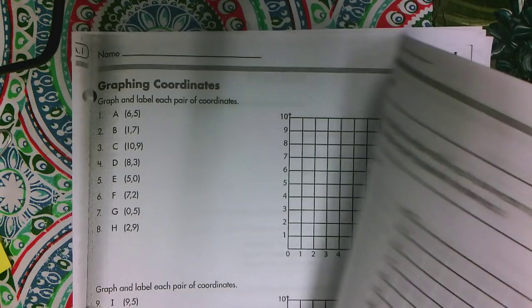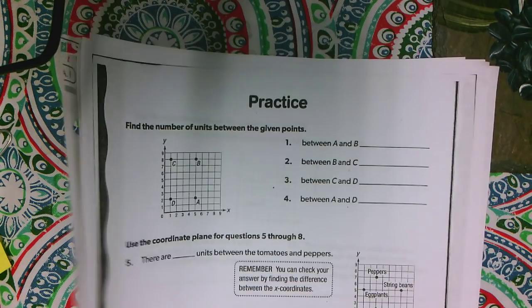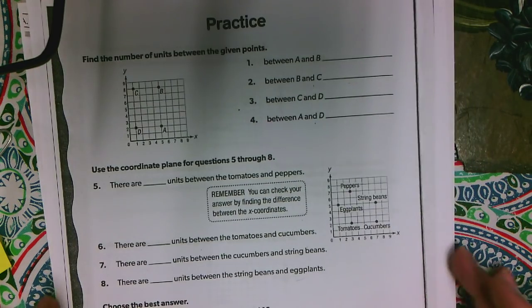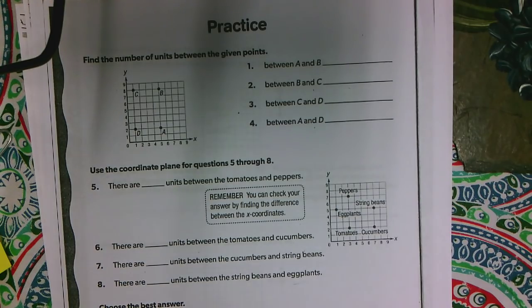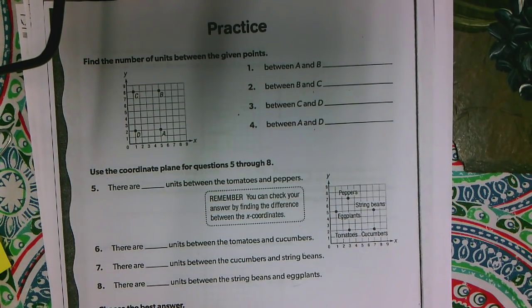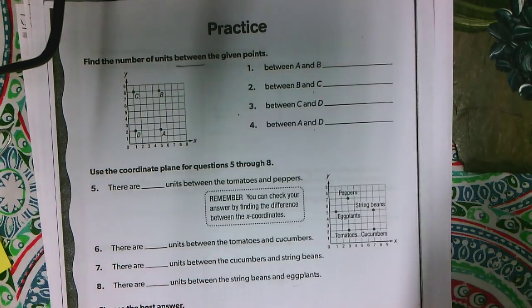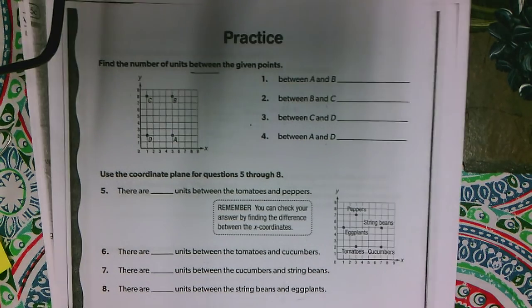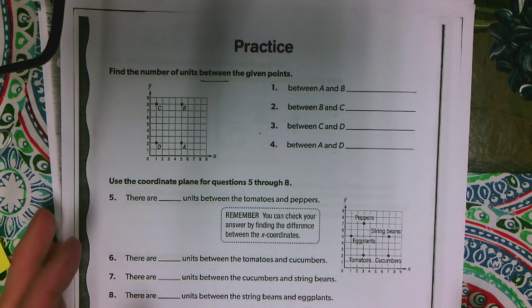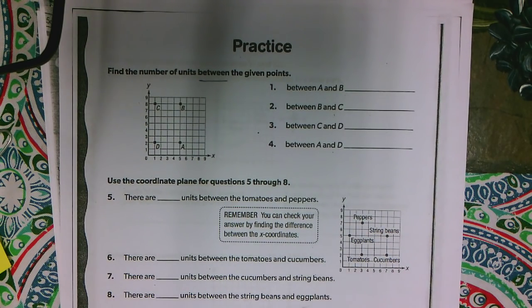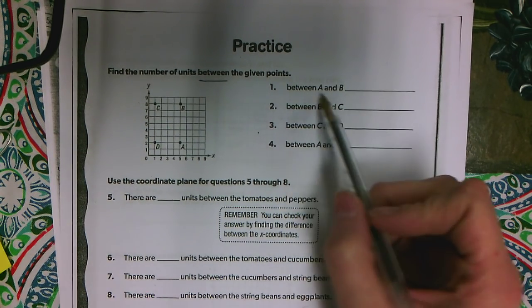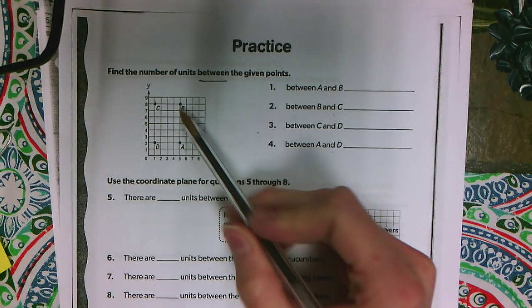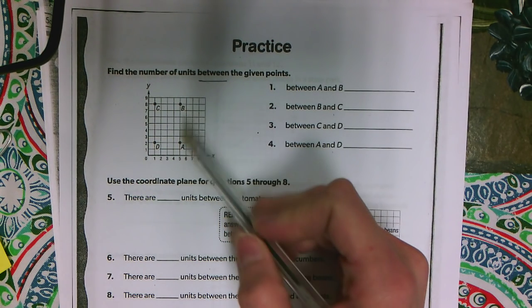I believe that it's Miss Jones. We're just going to do a couple together. So if you'll find this page, I don't know if it was in the front or in the middle or where it was, but we want to find the number of units between the points. So we don't really want to plot the points here. We just want to know how many units are between these points. So if we find A and B, we want to know how many points are in between these.